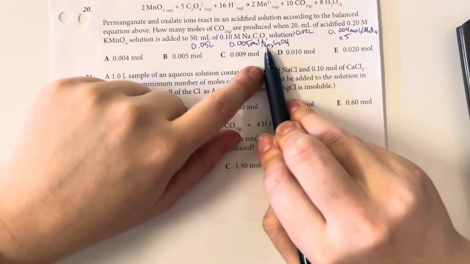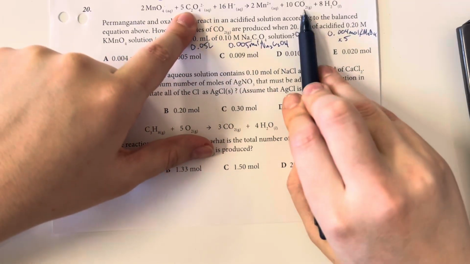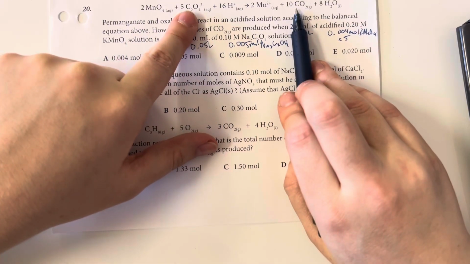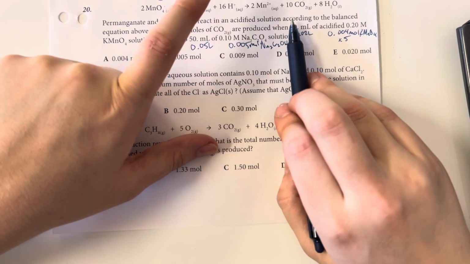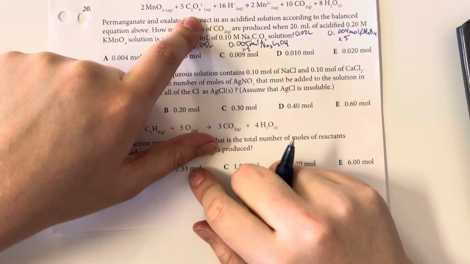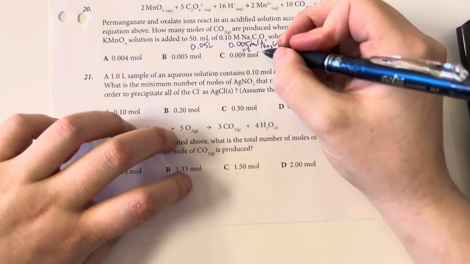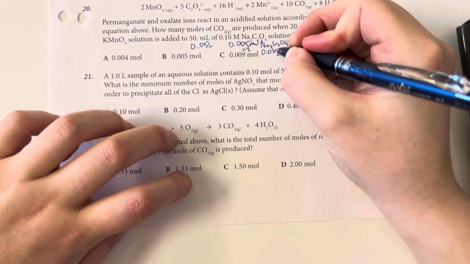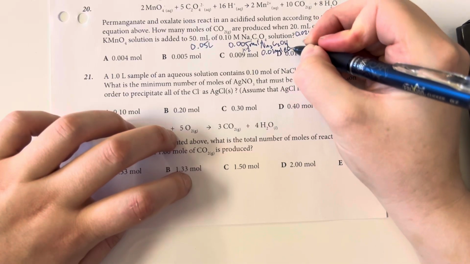And the oxalate to the carbon dioxide, I have 1 to 2, so I can produce 2 times as much there. So this times 2 is 0.01 moles of carbon dioxide.